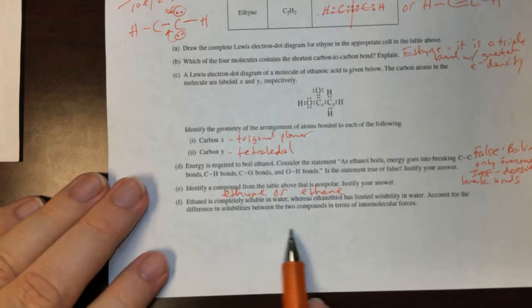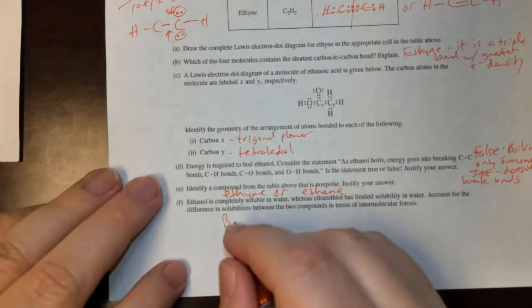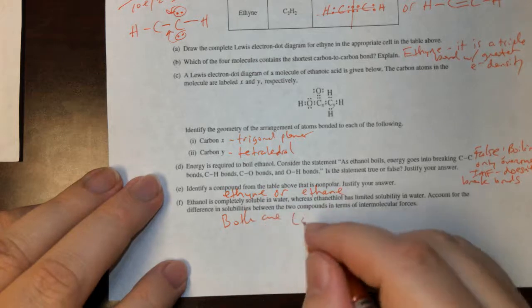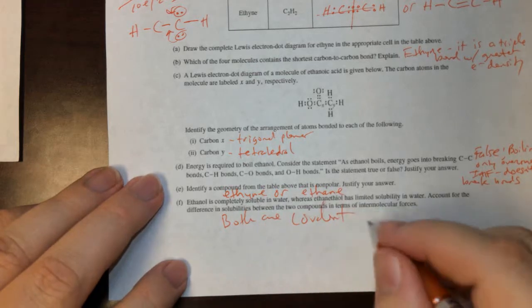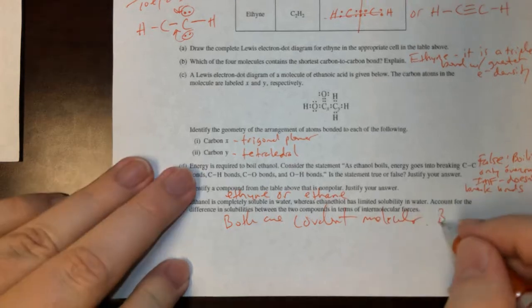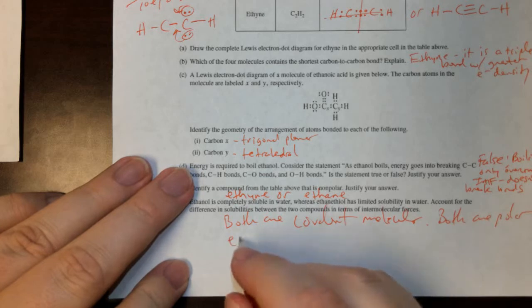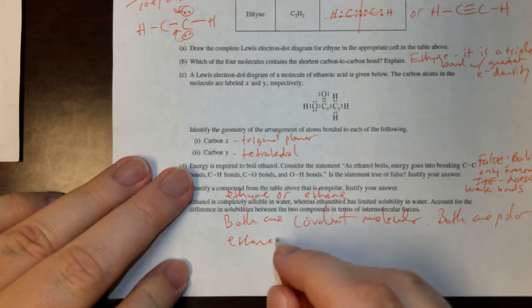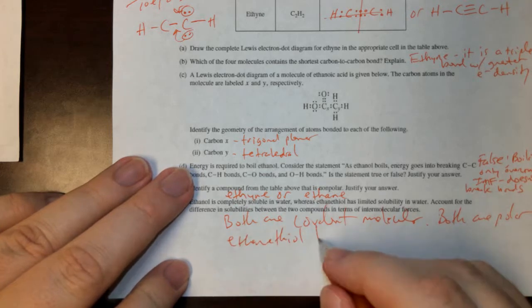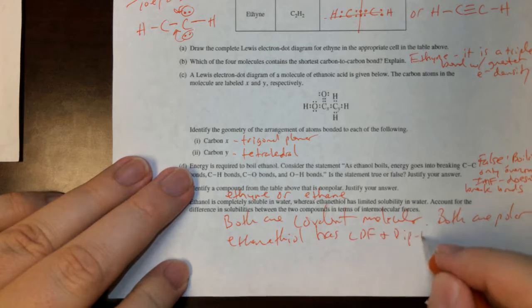Ethanol is completely soluble in water. Ethane thiol is limited. Account for both. Oh, for Pete's sake. Alright, so both are covalent molecular. Both are polar. Ethane thiol has LDFs and dipole-dipole.